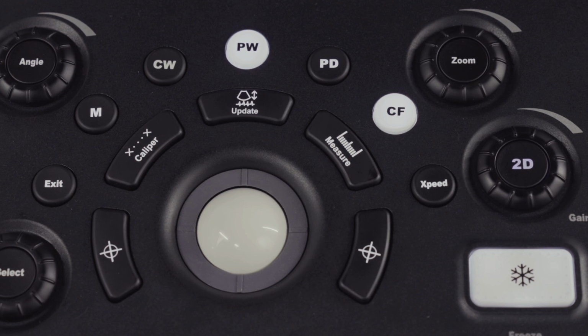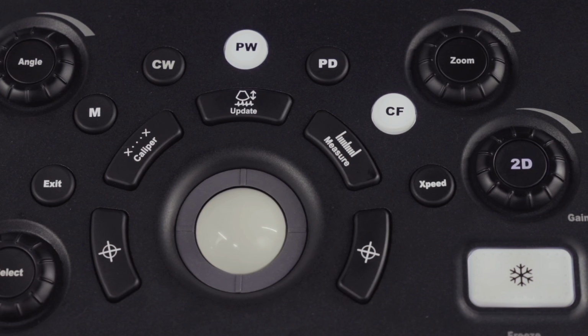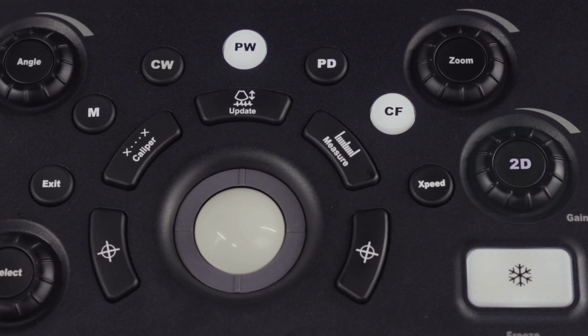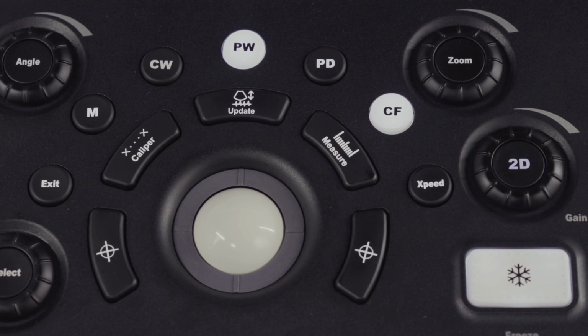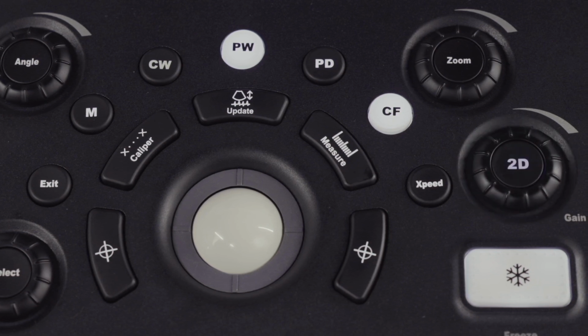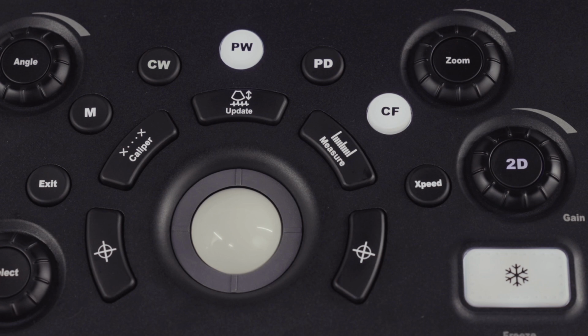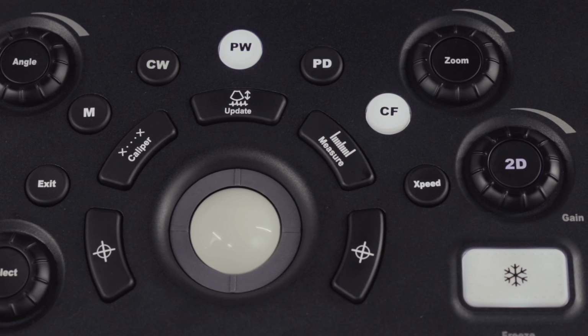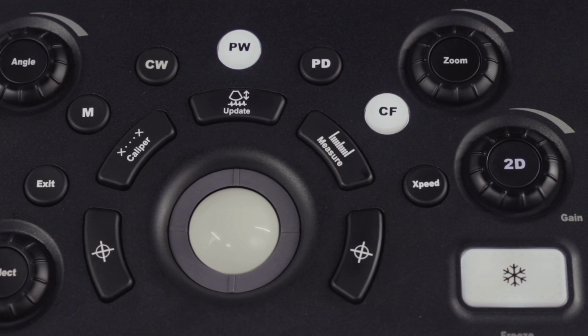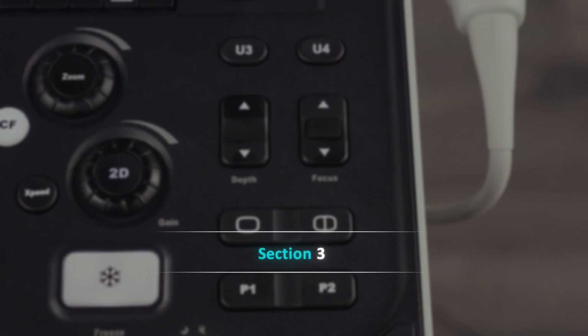A key with a snowflake symbol is the freeze key. Above freeze is the 2D button. When in any other scan mode, pressing this 2D key will reset the system to 2D. Above 2D is zoom.